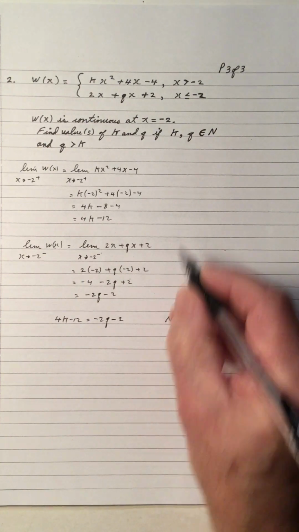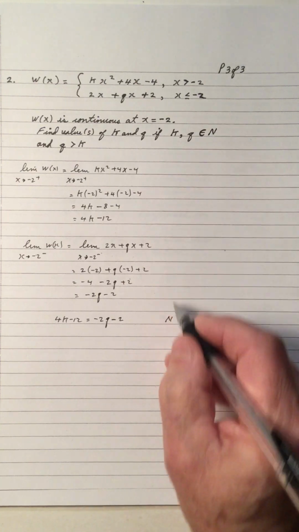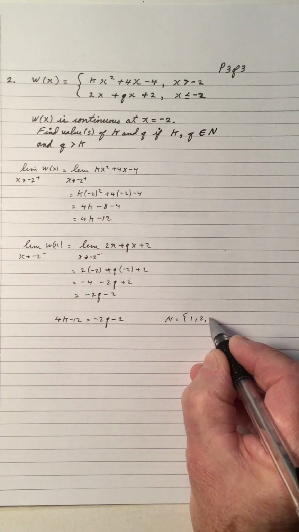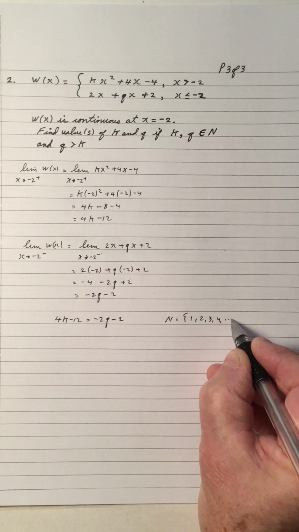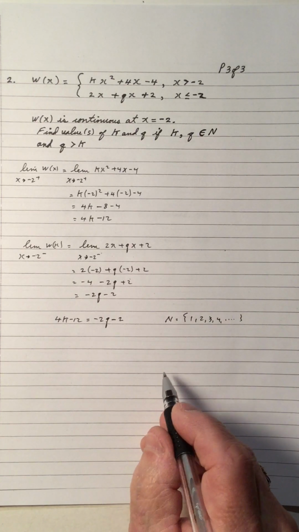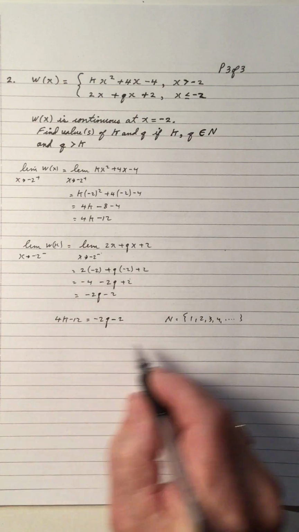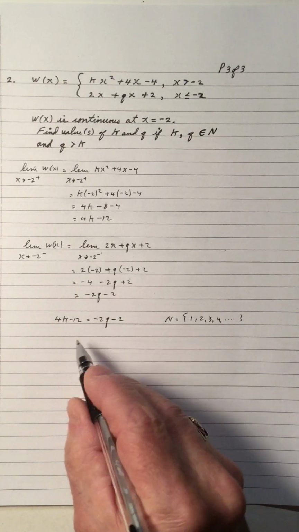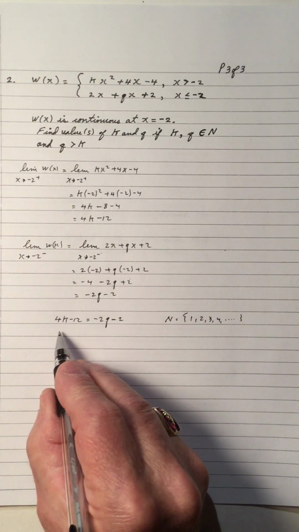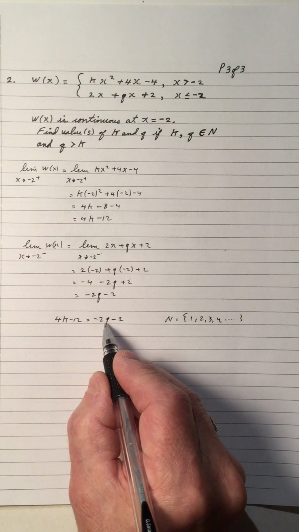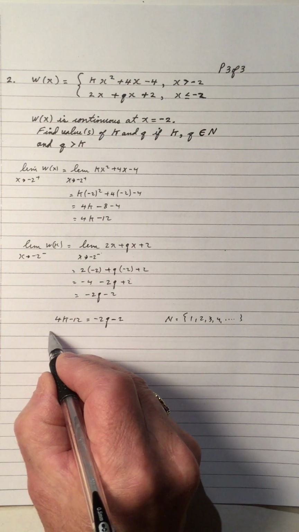It says that k and q belong to the natural numbers. So natural numbers are 1, 2, 3, 4, etc. So we could solve this. These are the natural numbers, so k and q belong to the natural numbers. We can solve this one for whatever. Let's solve it for q.